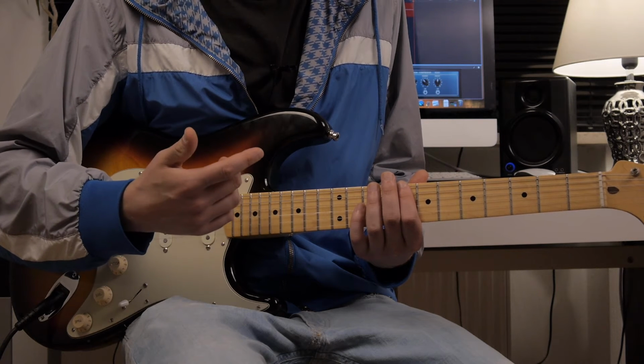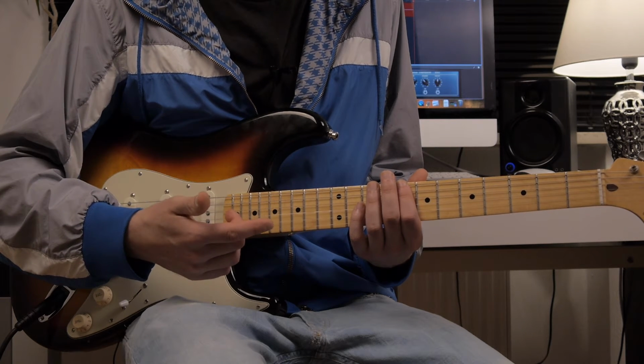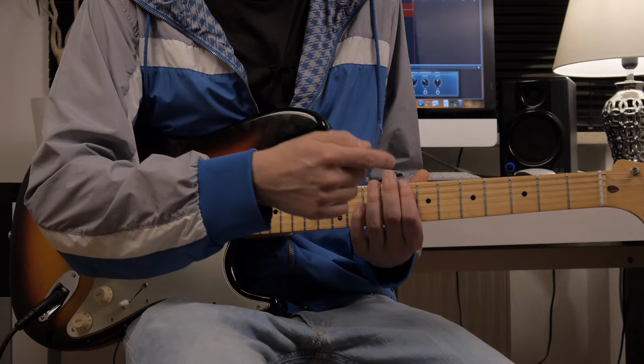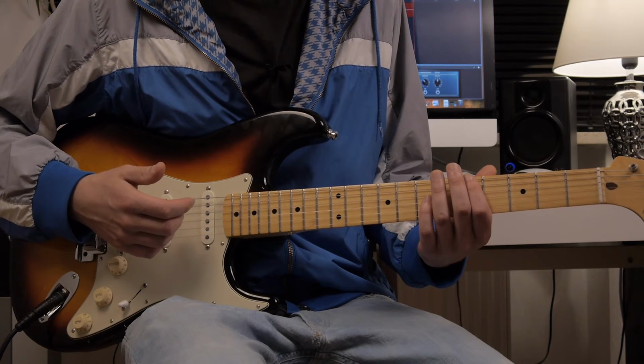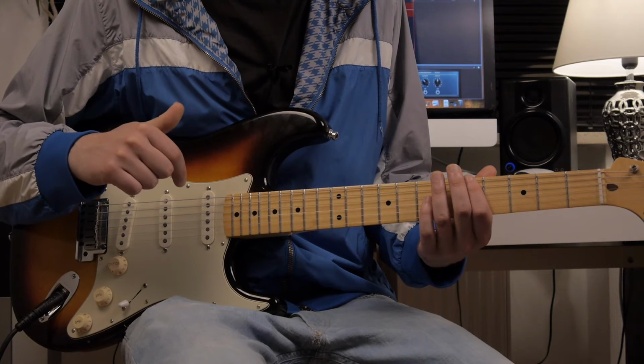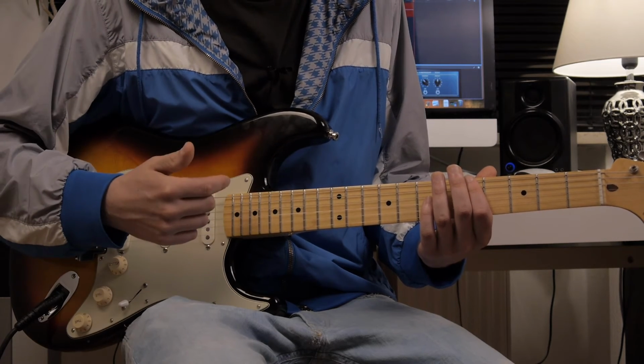And to find the minor chords in that key, just go 3 frets back, do the same thing. The first one is on the low E string, the next one just under your first one and 2 frets higher.